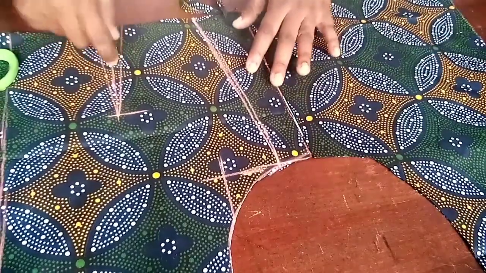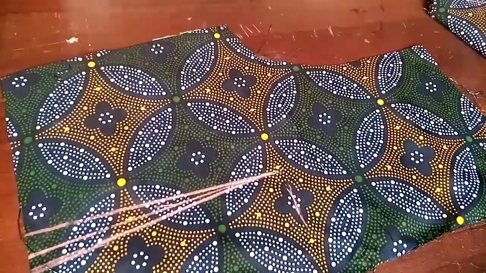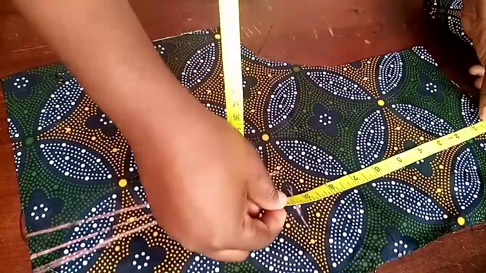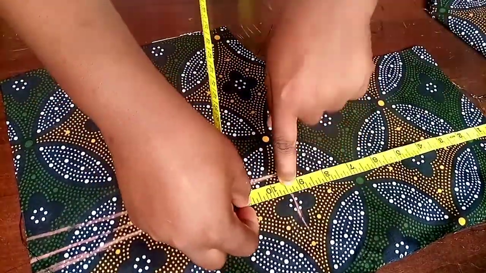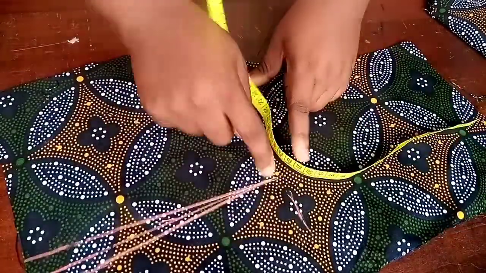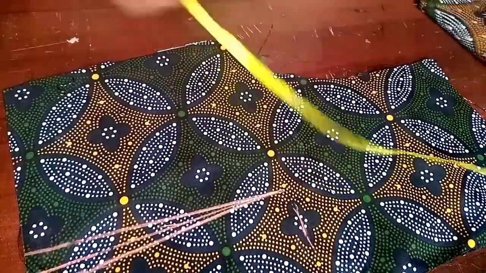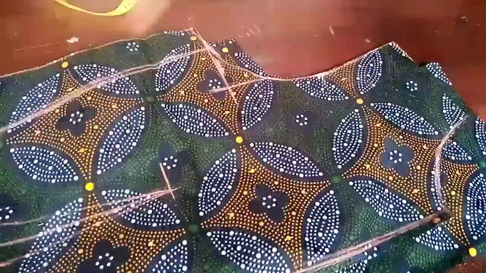So I'll be using this cutout material. So I've done my dart for my back. For the front we came down by 12.5, but for the back we'll be coming down by 9.5 inches.